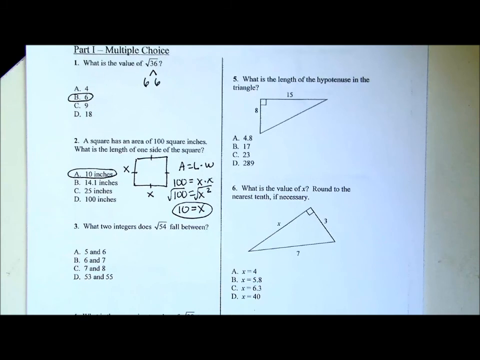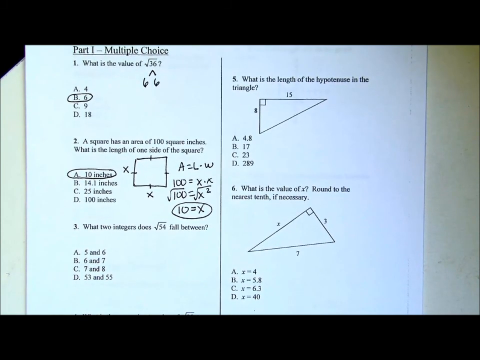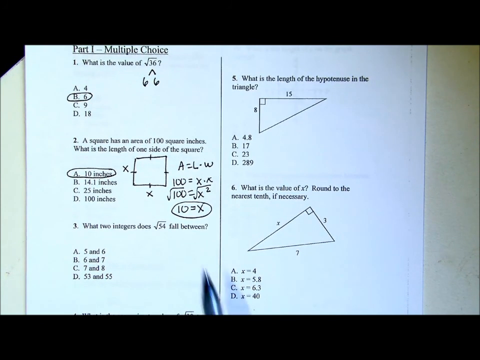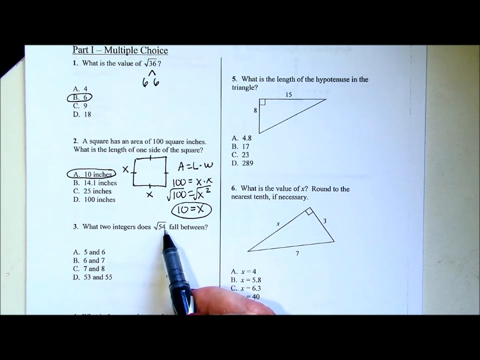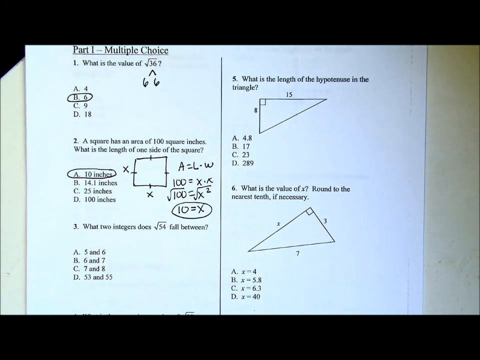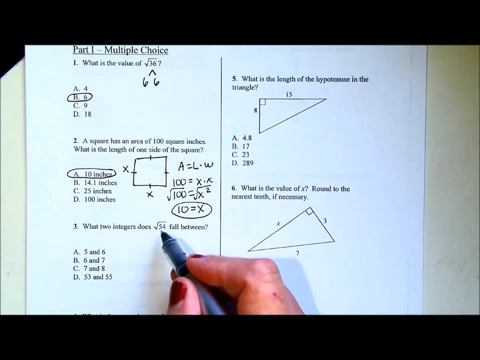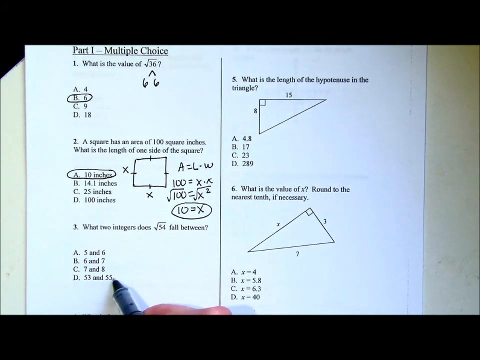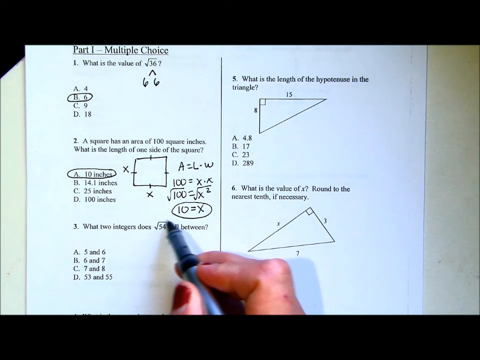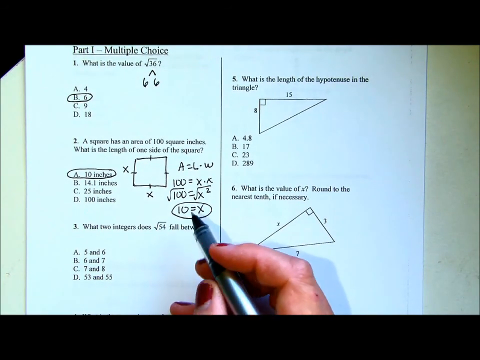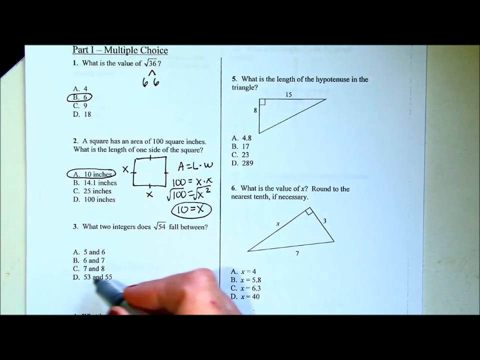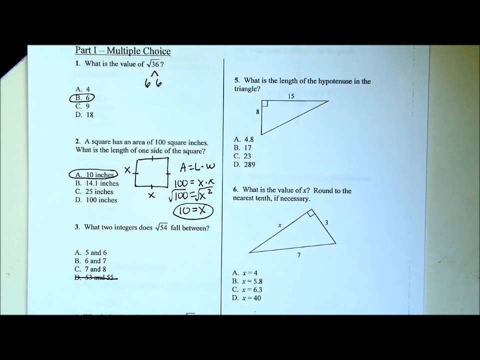Number 3. Now this is an area that several of you struggled with. I believe this was in lesson 14 or lesson 15. And when we talk about what two integers the square root of 54 falls between, we talk about when it is simplified. What two numbers does it fall between? Yes, 54 falls between 53 and 55, but here we're talking about the square root. So when we talk about the square root of 54, it's not going to be between 53 and 55. So we're going to cancel that one out.